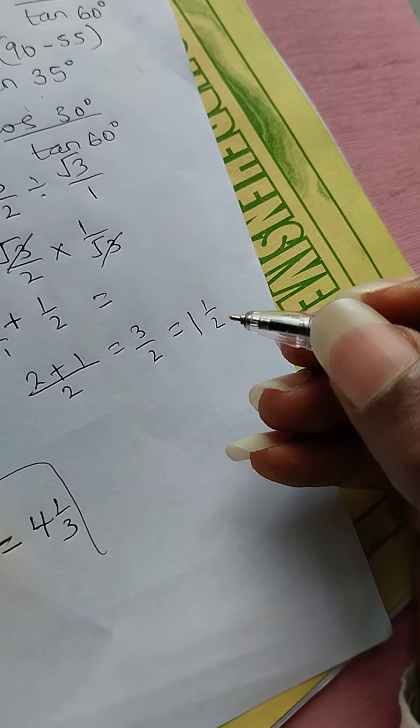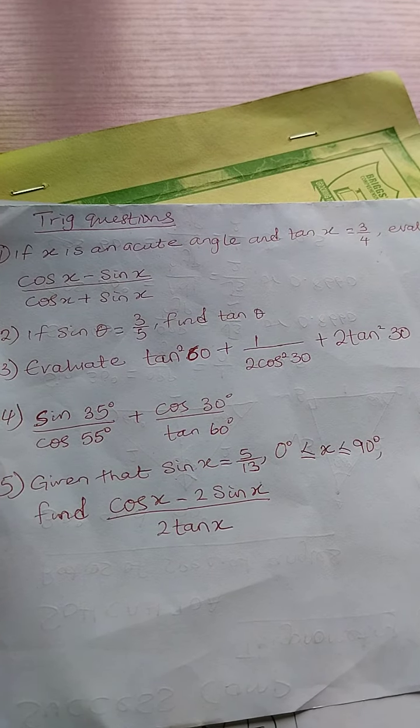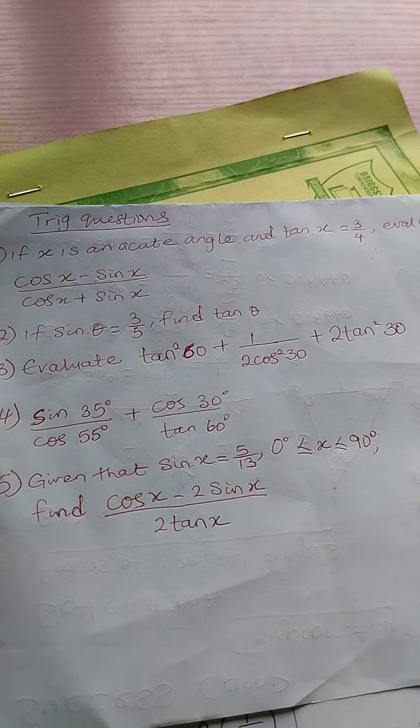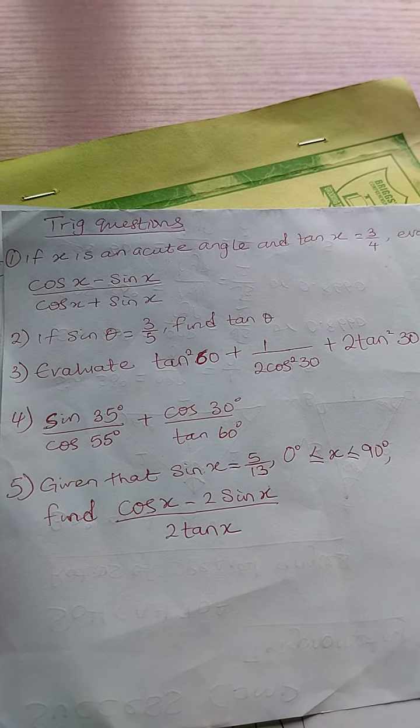Very good. So you can try out this number 5 by yourself in your free time, and whatever you get, you can send it in the comment section below.